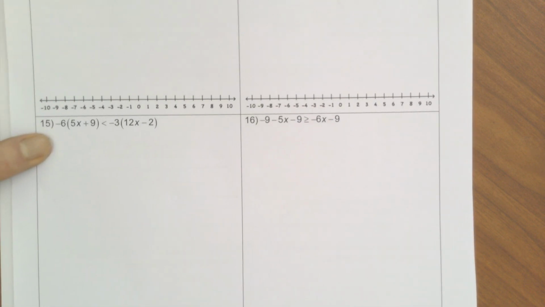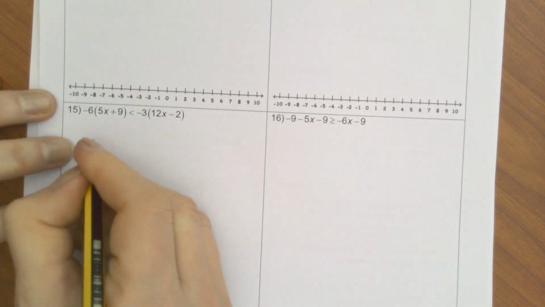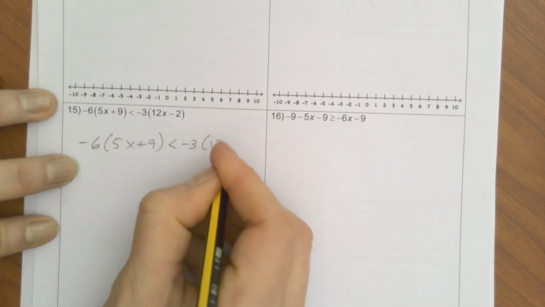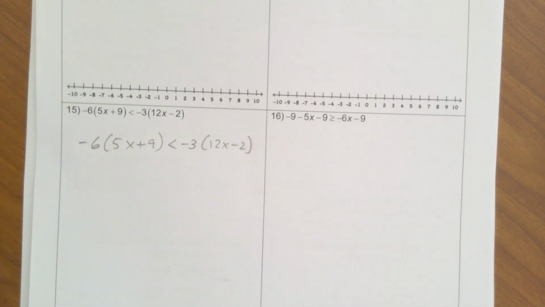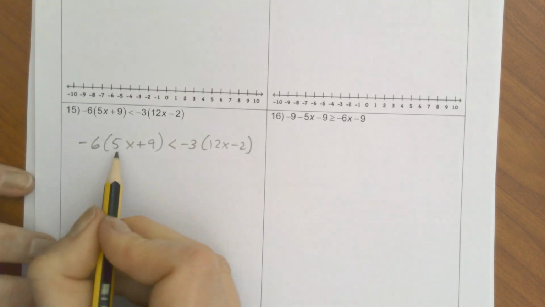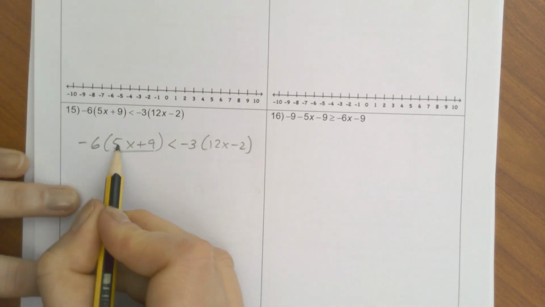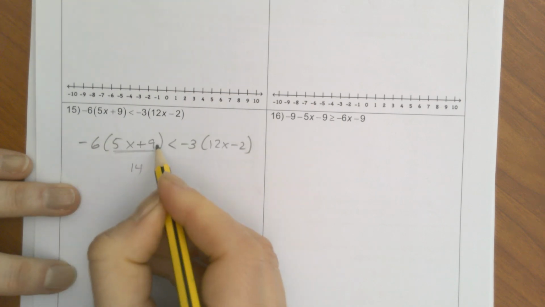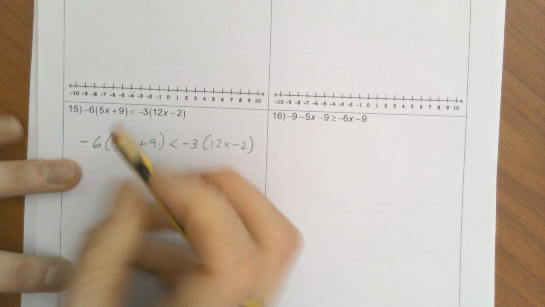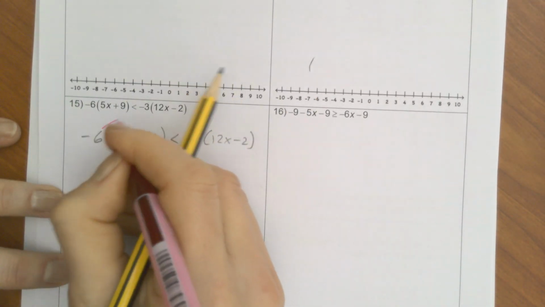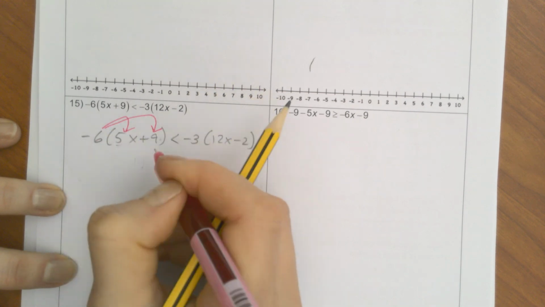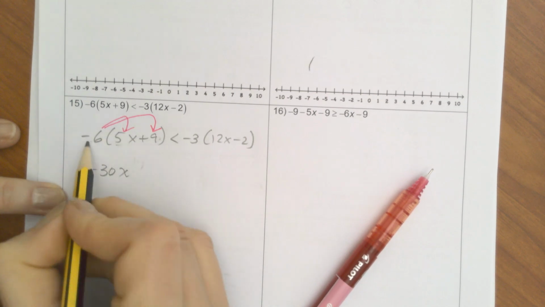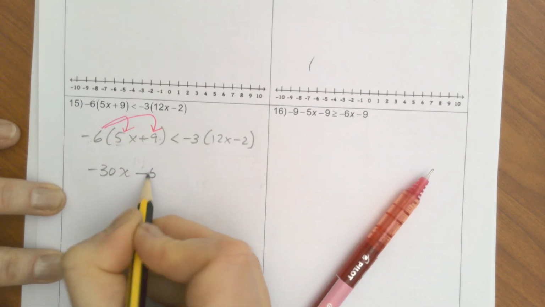Let's do 15. Lots of brackets in there. Let's write it out. Okay, so whenever you have brackets, you say, oh, I gotta get rid of those brackets. So inside the brackets, can I go 5x plus 9 is 14? No, because 9 does not have an x, so I cannot put them together. Okay, that means I have to use the distributive rule. This times this, this times this. Okay, so that's negative 6 times 5 is negative 30x. Negative 6 times 9 is negative 54.